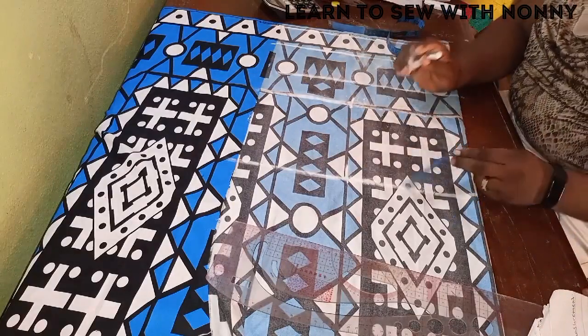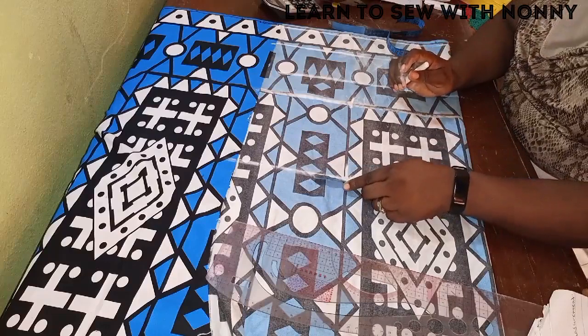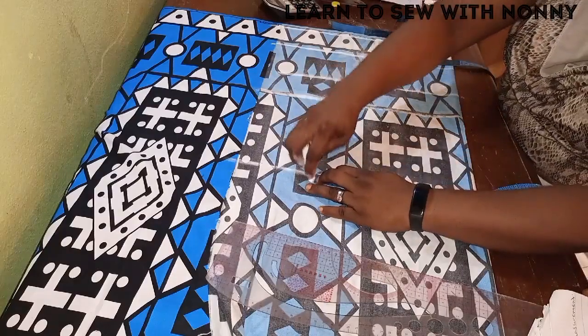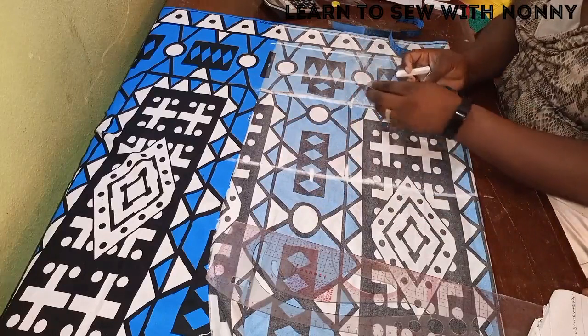Now because we'll be making a Princess Dart Bustier, I'll be adding 2 inches after the shoulder measurement.